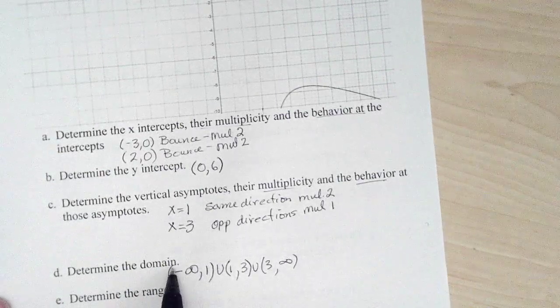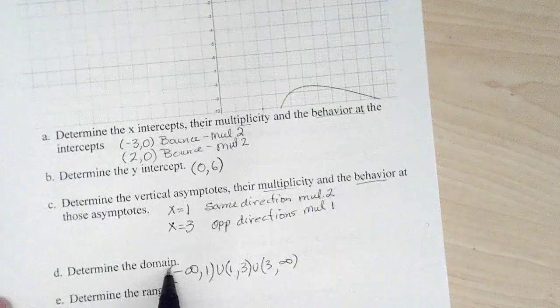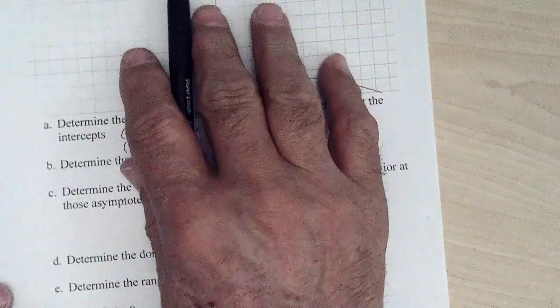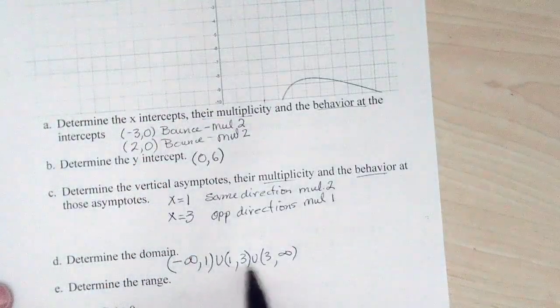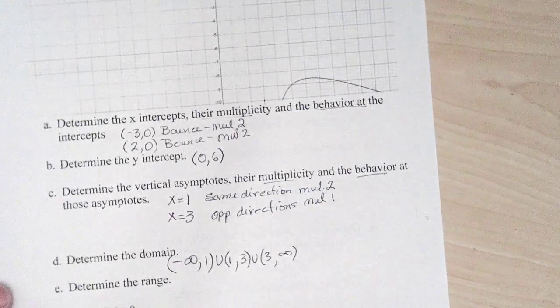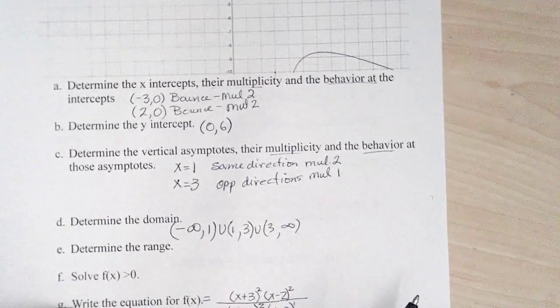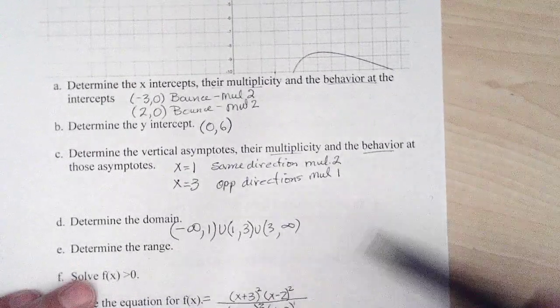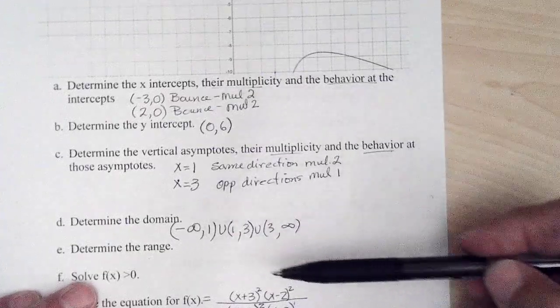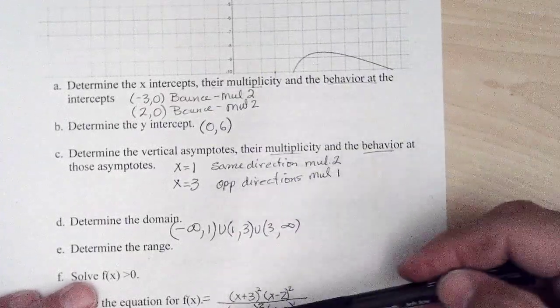The thing that could mess up a domain is if there was a hole. It could cause another gap in this. I didn't put any holes in this one because they're hard to graph, hard to see on the graph. What's the range? Well, this graph goes on down and down to negative infinity.